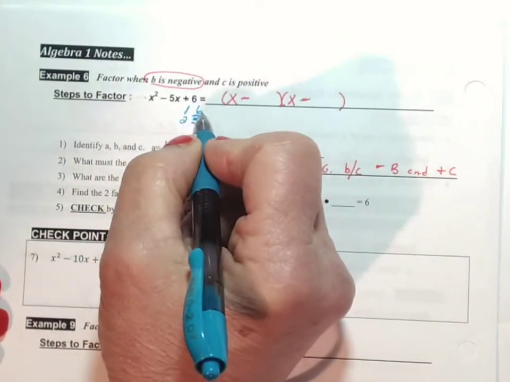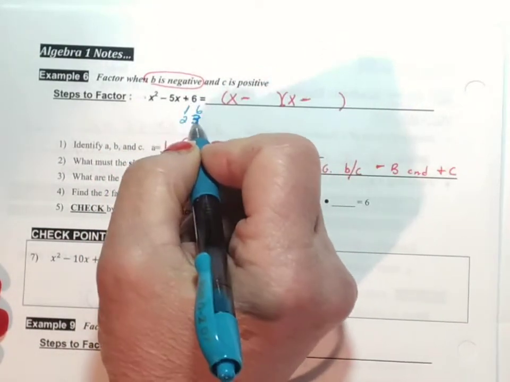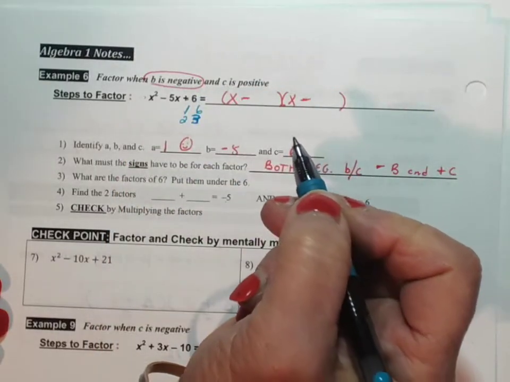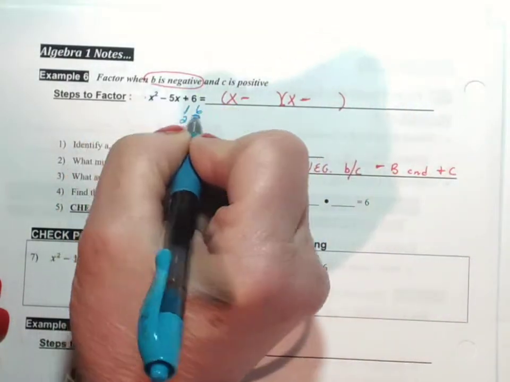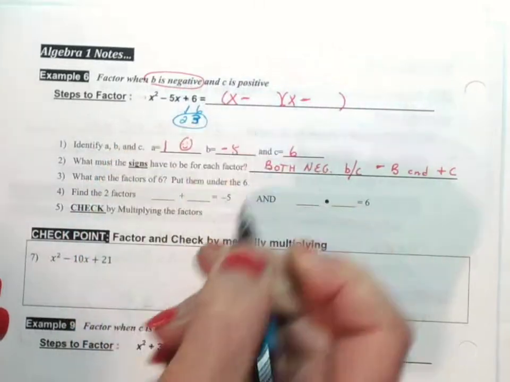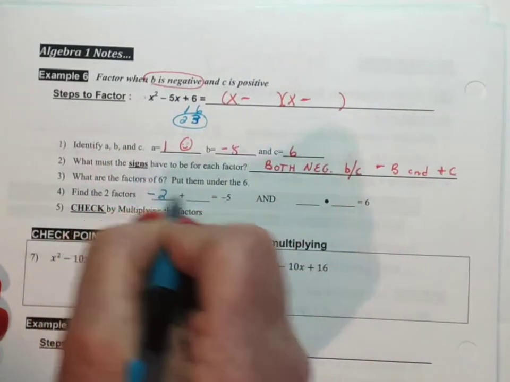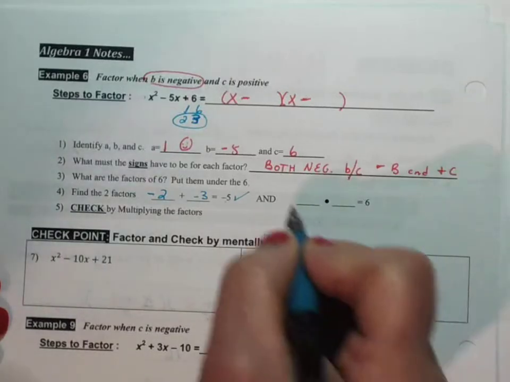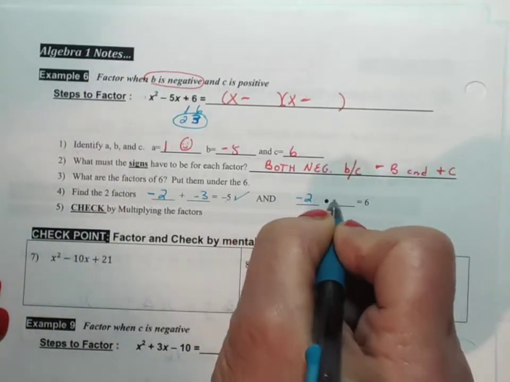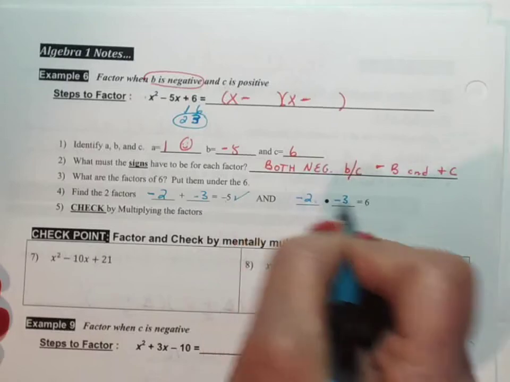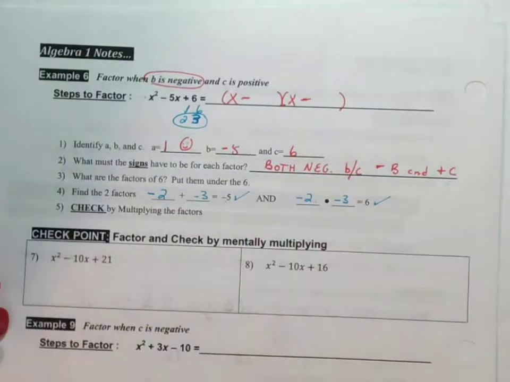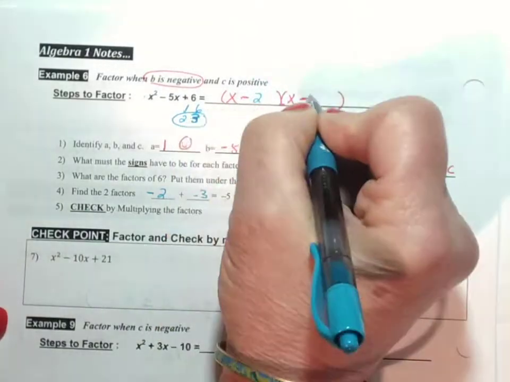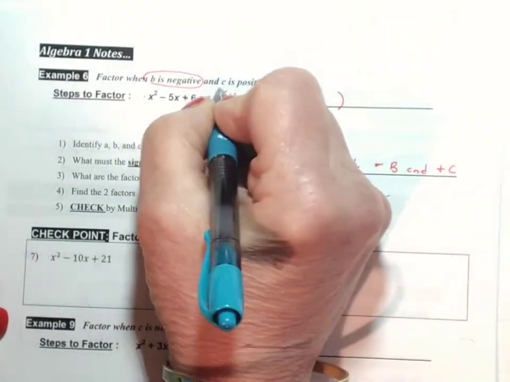So 1 times 6 is 6, 2 times 3 is 6. So I've got negative 5. Negative 2 plus negative 3 gives me negative 5, and negative 2 times negative 3 gives me positive 6. So I've got negative 2 and negative 3.